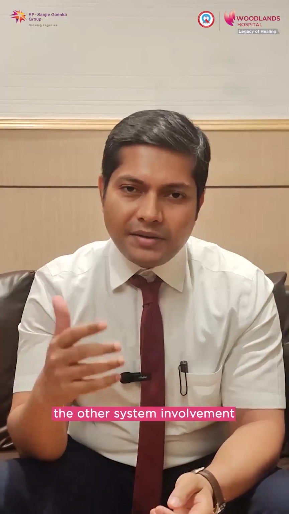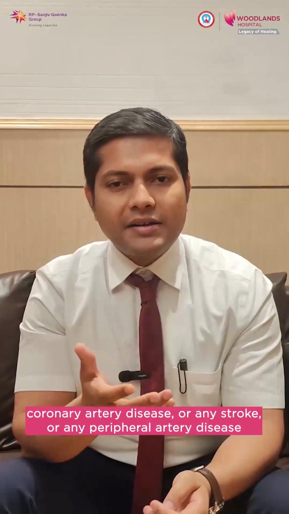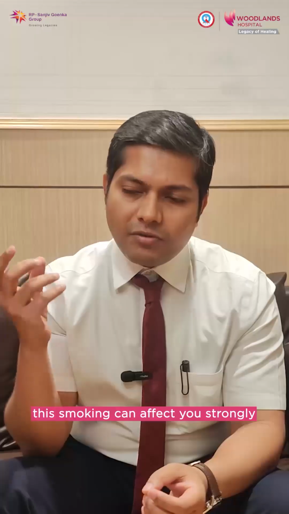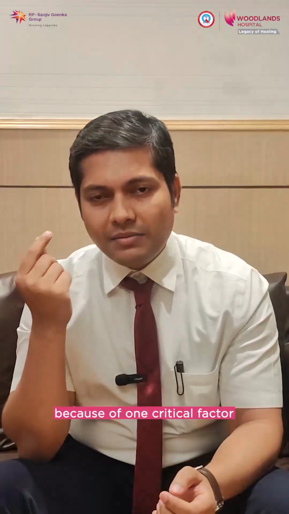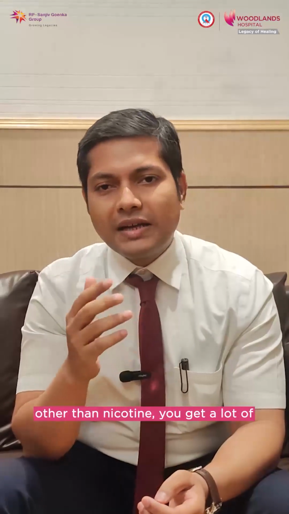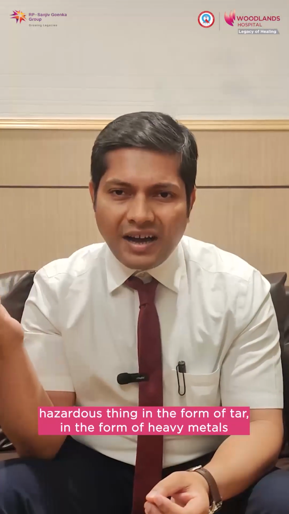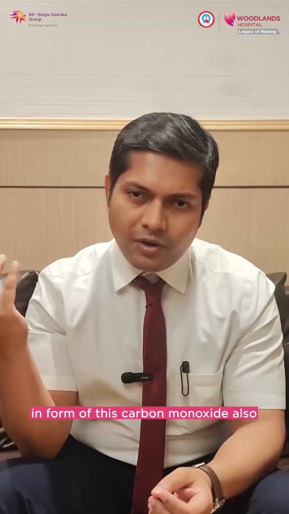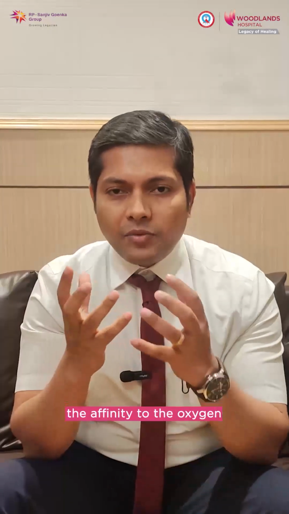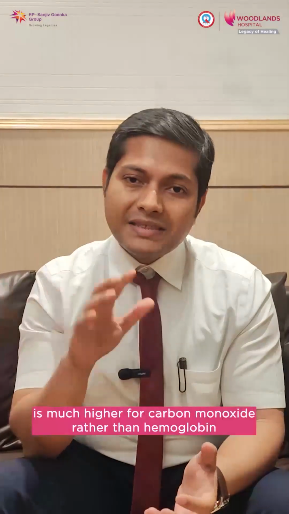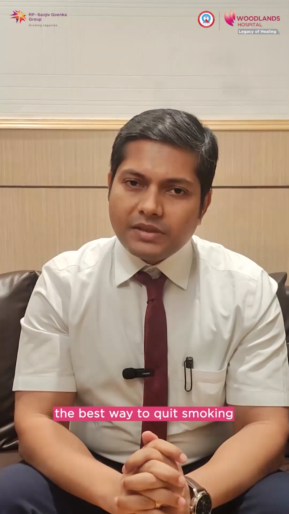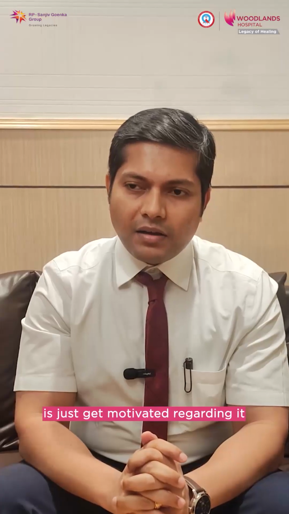The other system involvement, other than the arterial thing in the form of coronary artery disease or any stroke or any peripheral artery disease, is that smoking can affect you strongly because of one critical factor, that is called carbon monoxide. Because when you smoke, other than nicotine, you get a lot of hazardous things in the form of tar, in the form of heavy metals, in the form of carbon monoxide also. So whenever your carbon monoxide level increases in your blood, the affinity to oxygen is much higher for carbon monoxide rather than hemoglobin.